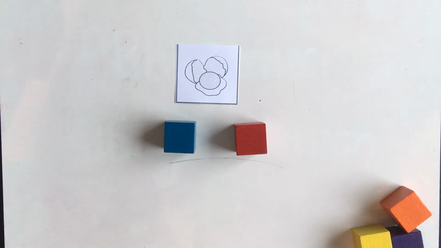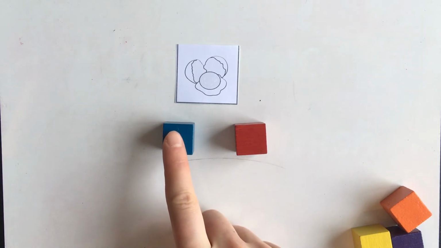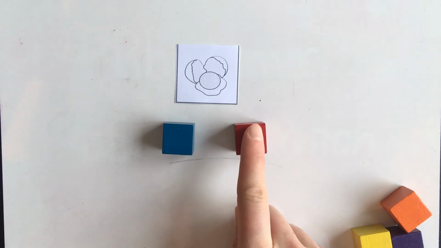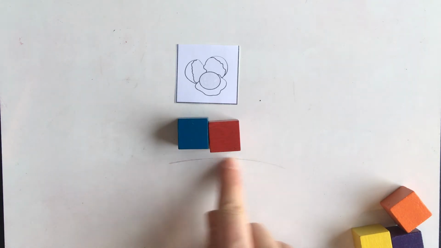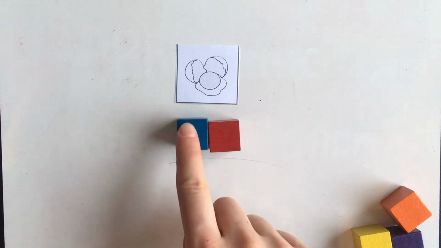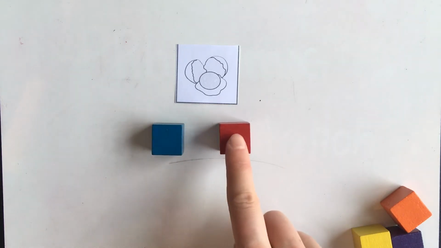G. Say it again. G. When we put those two phonemes together, they make egg. Egg has two phonemes. Egg.